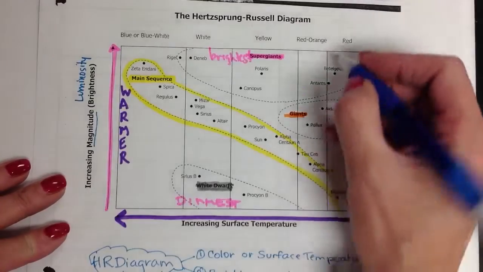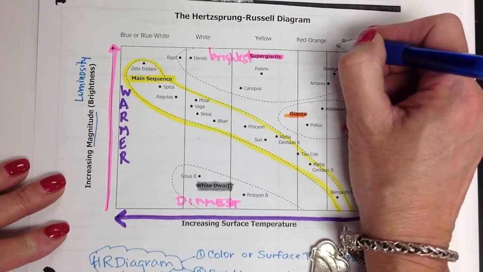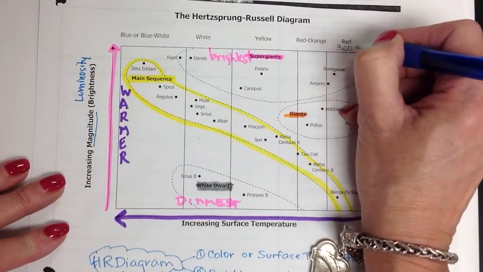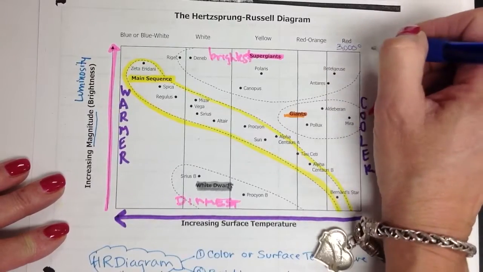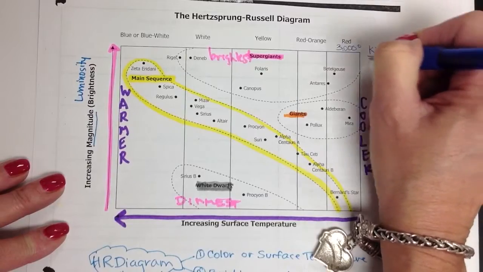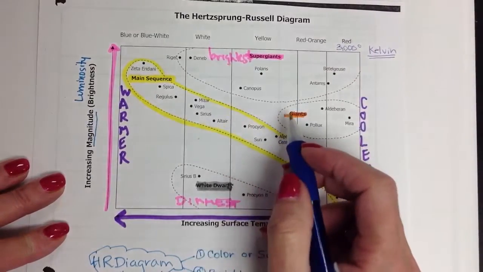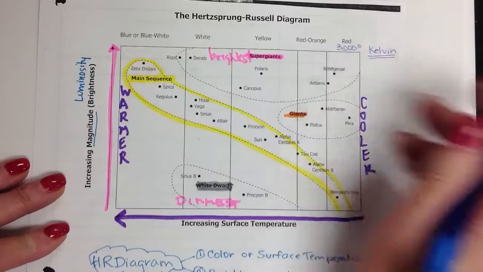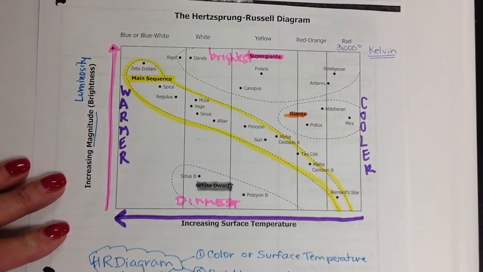Kelvin is just another measure for temperature. So red stars are around 3,000 degrees Kelvin is our measure, okay?